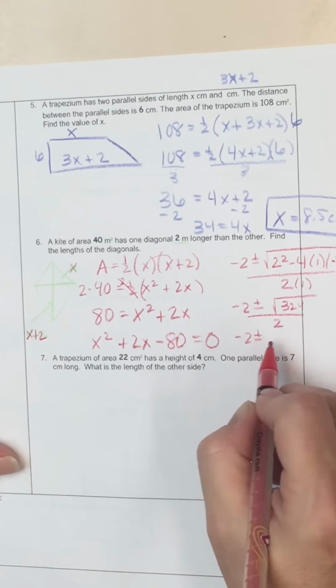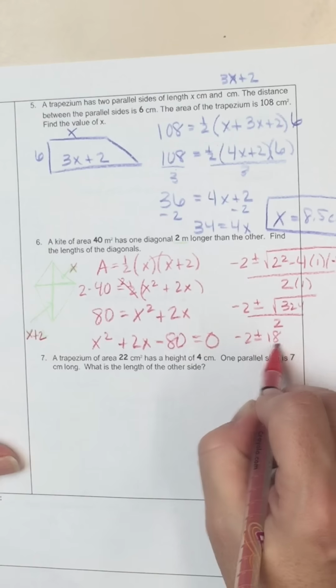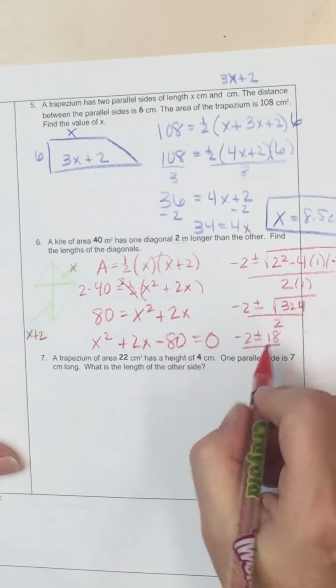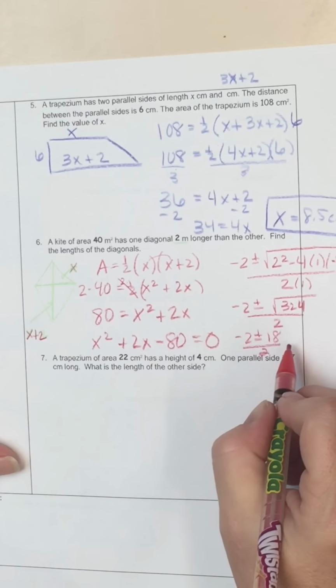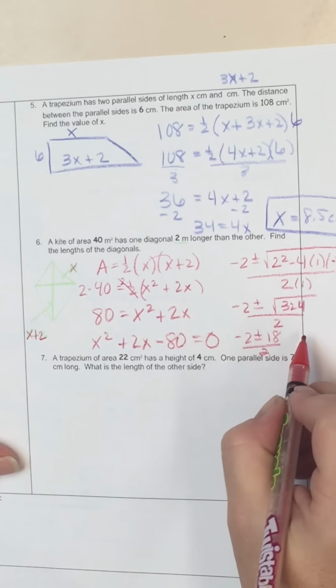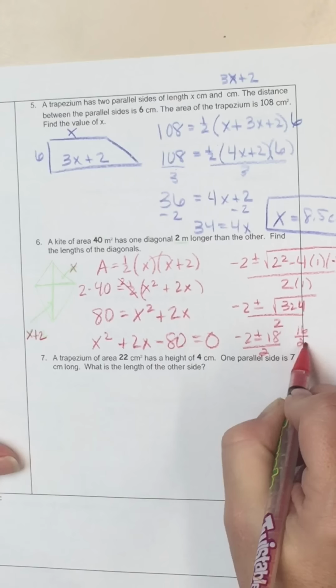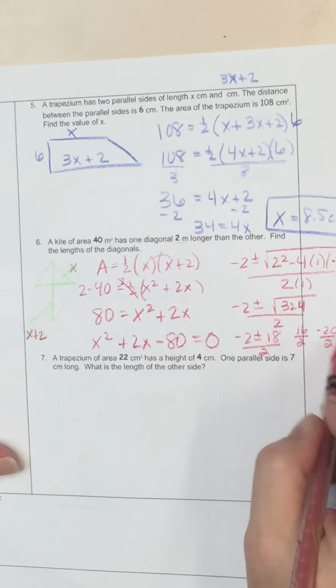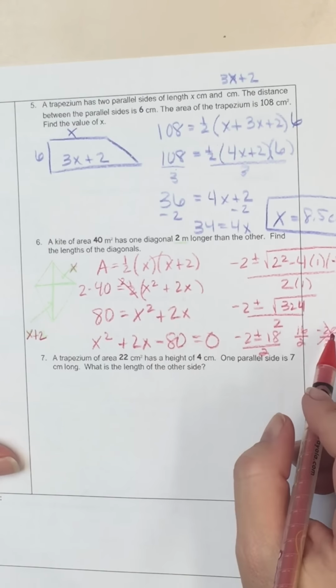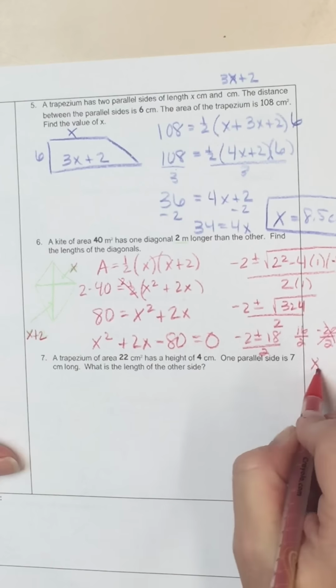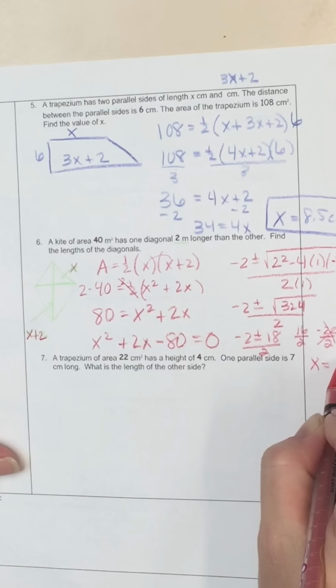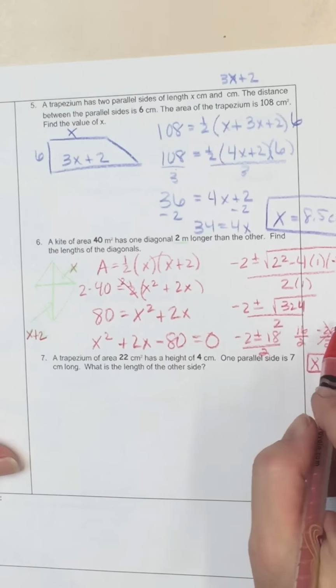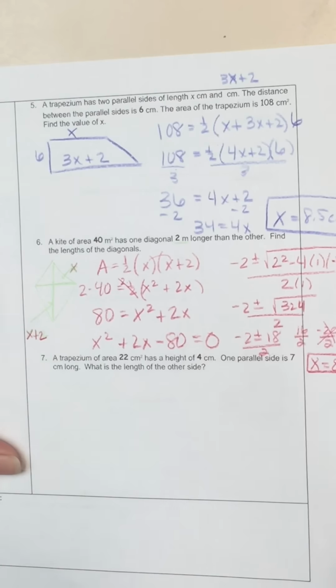Negative 2 plus or minus 18 over 2. So that becomes 16 over 2, and negative 20 over 2. I can't have a negative distance, so this one doesn't count. So x has to equal 8. And that's the only one I care about because I can't have a negative distance.